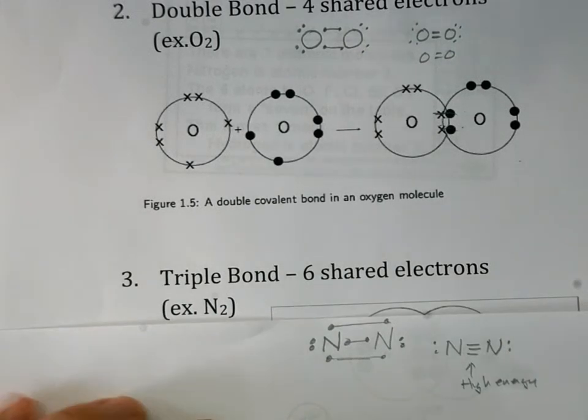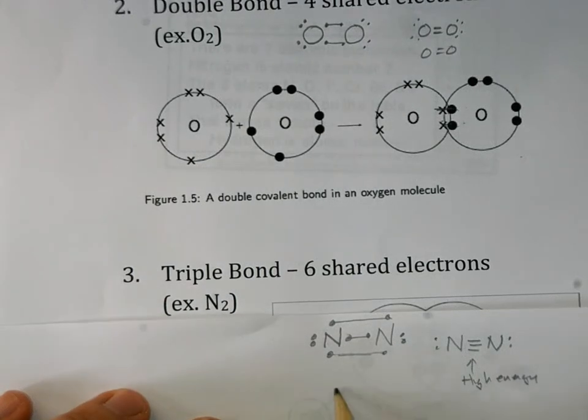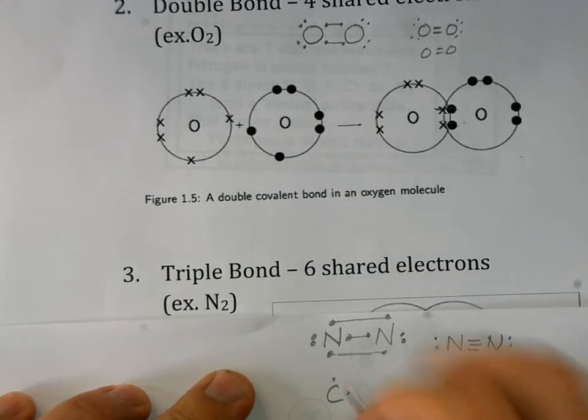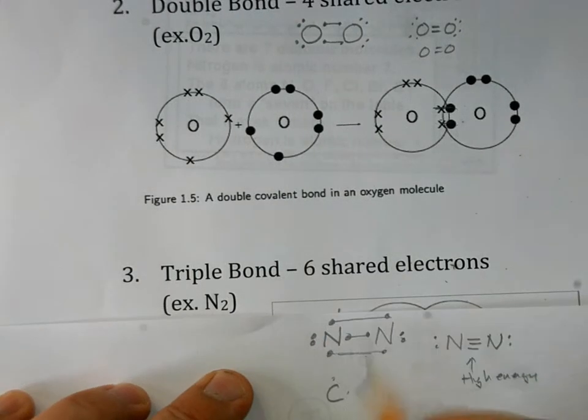Now, carbon can do this too. Carbon gets a little weirder. Let's do the Lewis structure for carbon. Oh, this is going to be ugly. Okay, I'm going to stagger this because this is not going to be pretty. Okay, I'm going to do it like this.